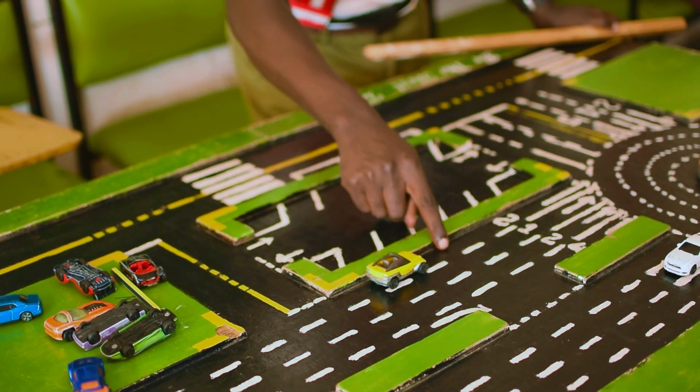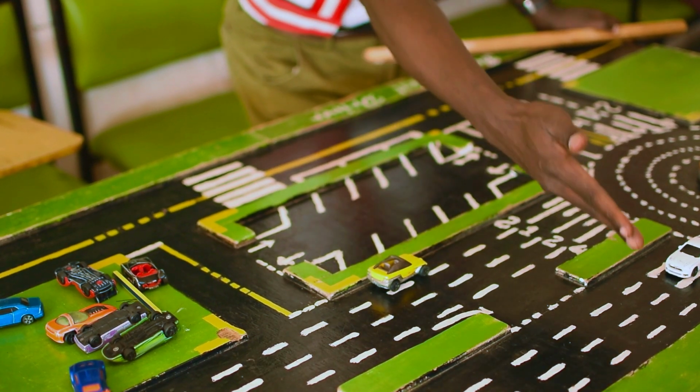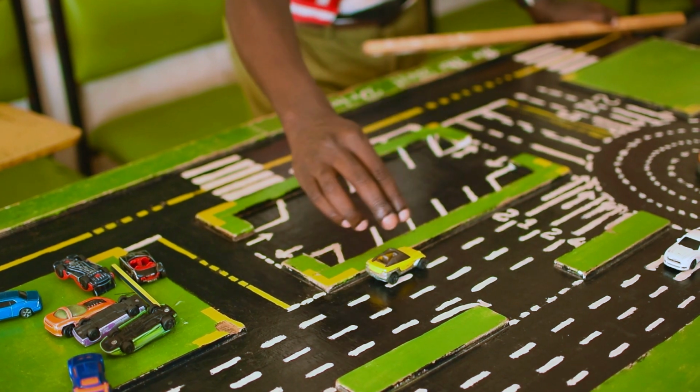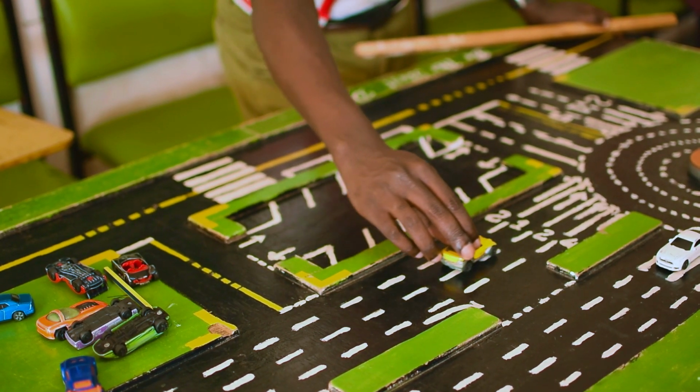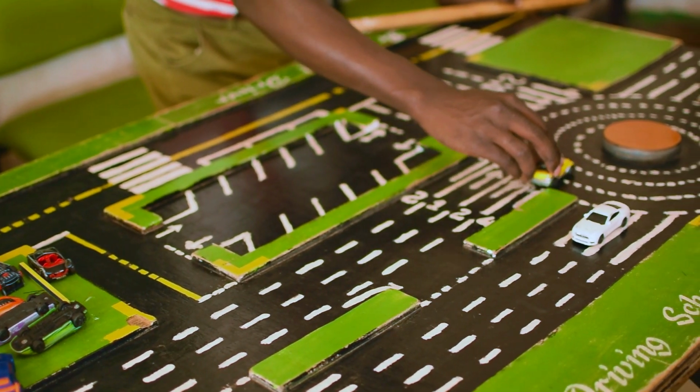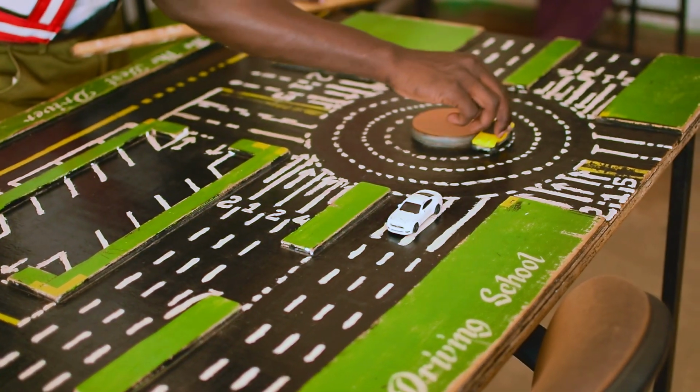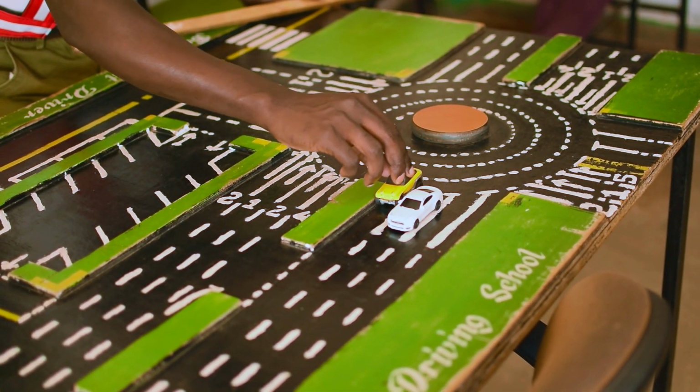Then because this one cannot take me this side, we change lane up to the innermost lane, or the roundabout lane here. Then I make a U-turn, then I come like this.